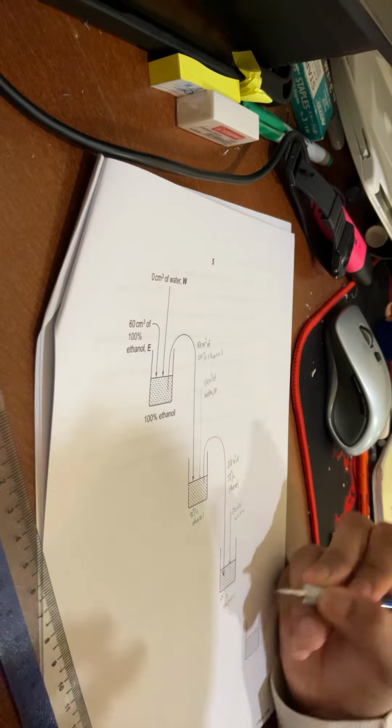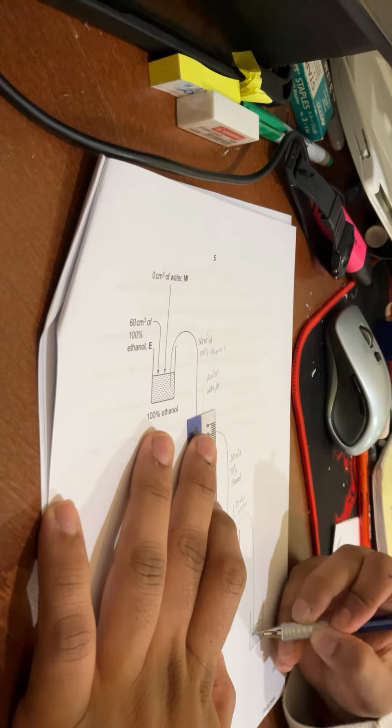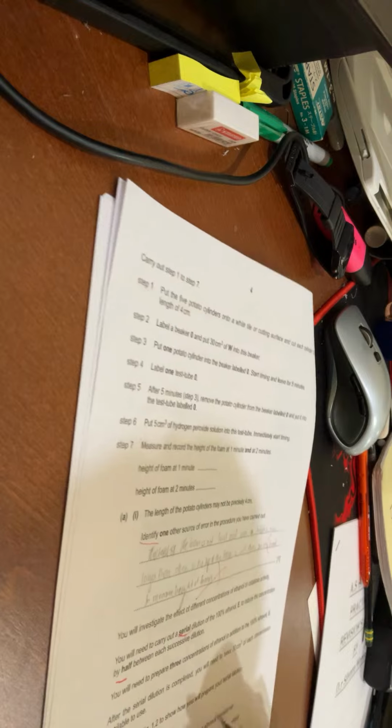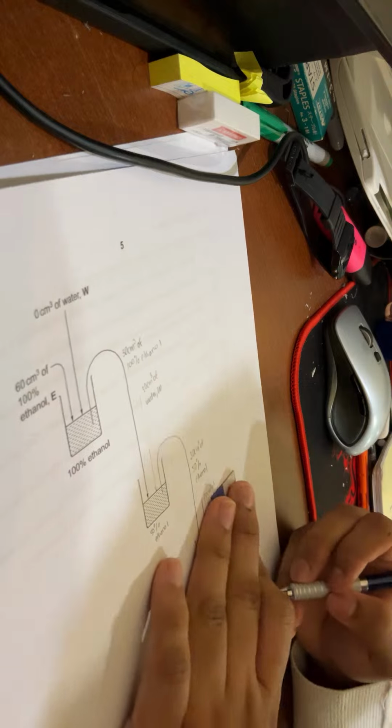ethanol. Now the next part, we're gonna draw another arrow and draw this. Okay, now this part is interesting because they want us to have 30 centimeter cube of each concentration available to use. I think we can do what we normally do because as long as it's available for usage, it should be fine.